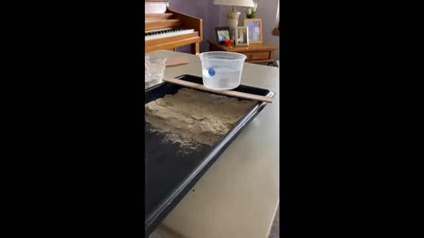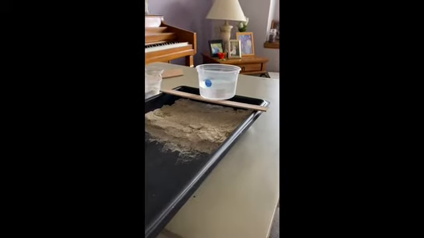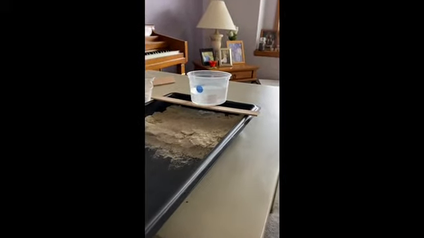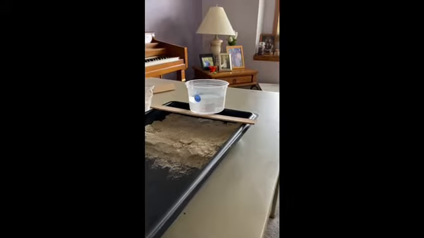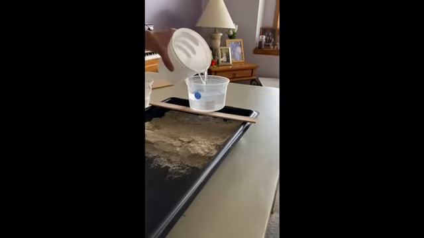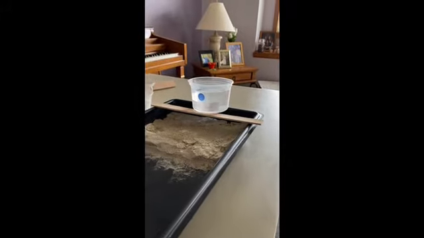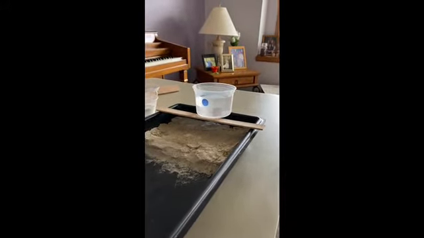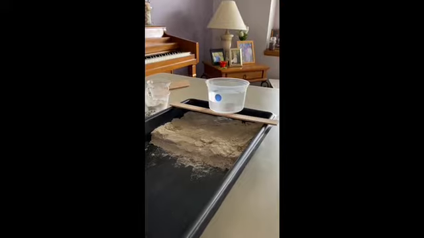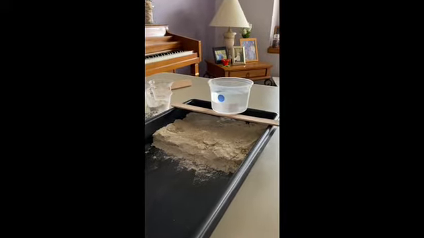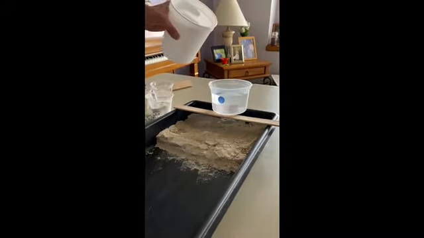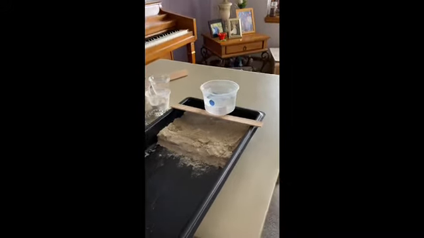I'm going to let that go down a little bit before I add more. This is going to take a little while, so be patient. You can see that some of it is starting to move. I've got to be patient too.